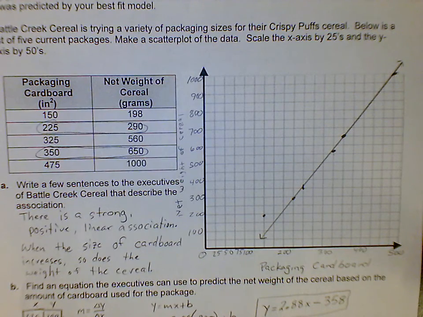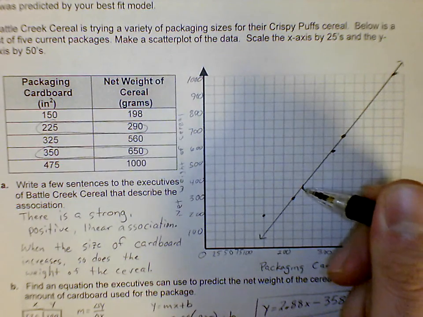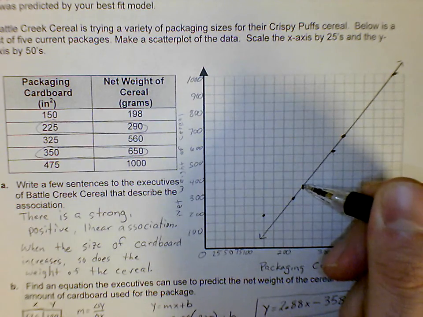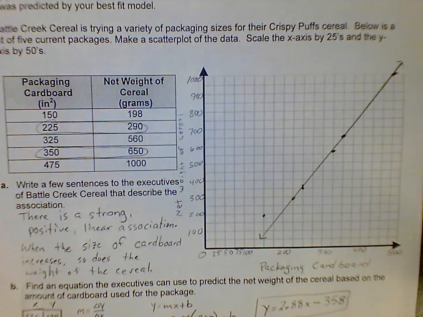All right, it's hard to see because we did such a good job of predicting that it's hard to see what our residual looks like. But you can see I plotted that point right there, and then I drew that vertical line from the line of best fit to the point.